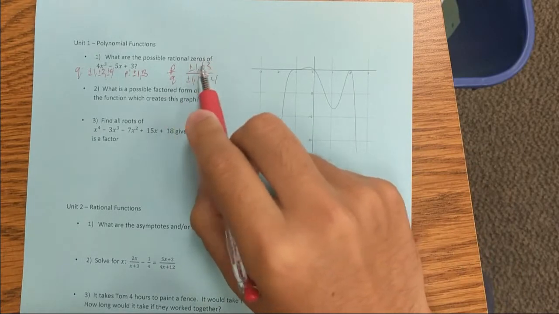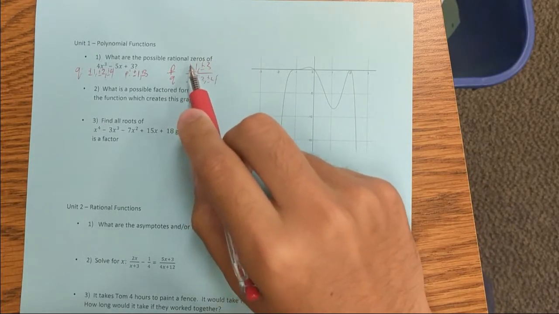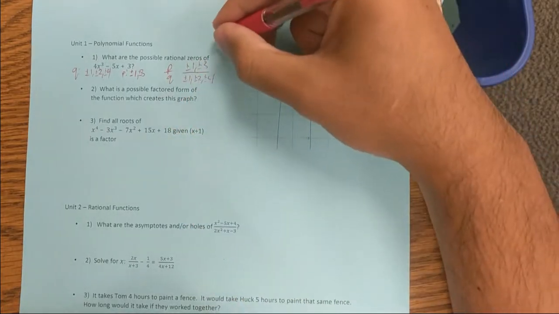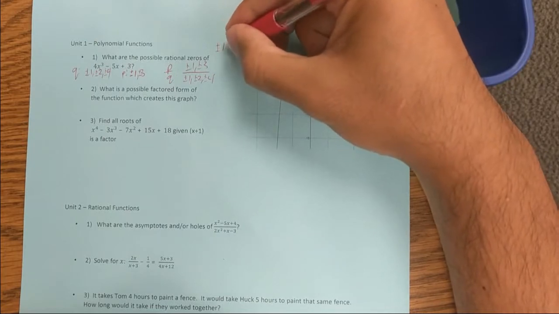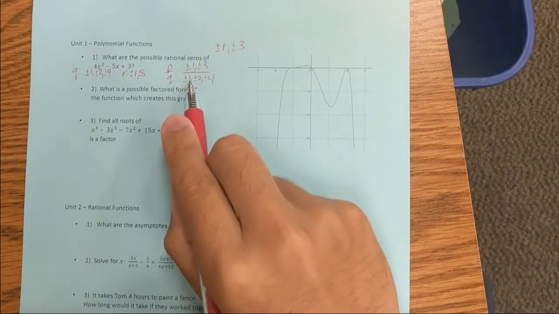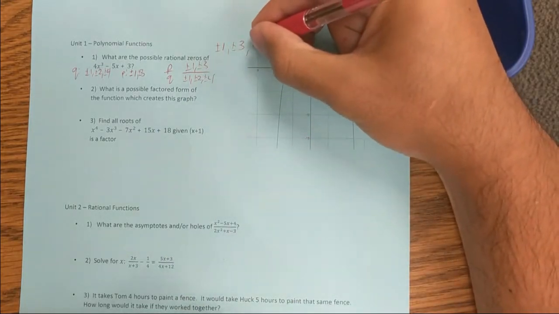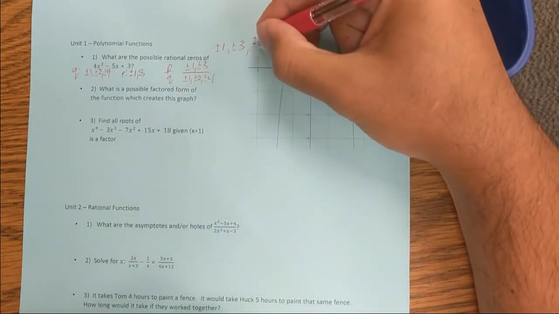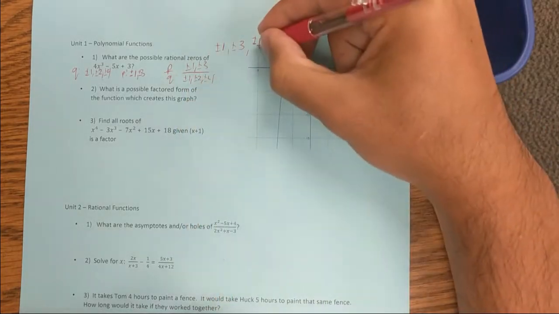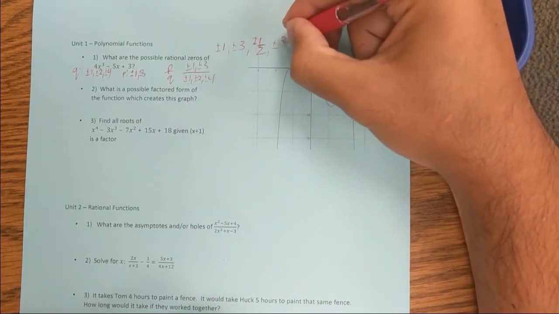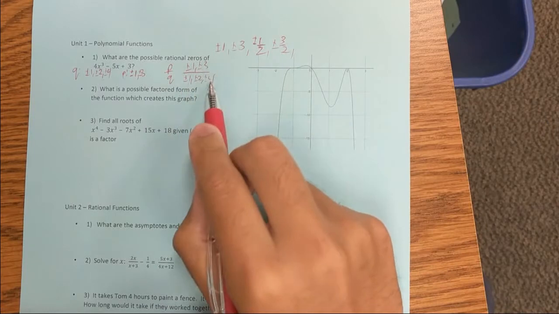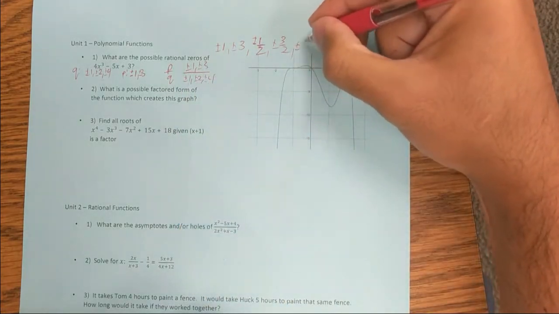Okay, so I'll try to do it in a systematic order so I don't skip any. So for both numerators, I could have a denominator of 1, which I don't need to write. And for both numerators, I could have a denominator of 2. And then for both numerators, I could have a denominator of 4.